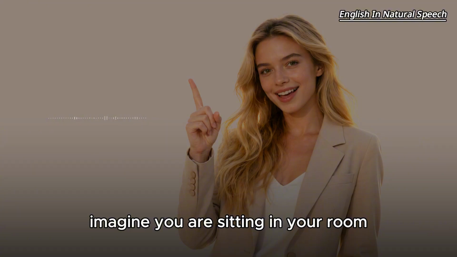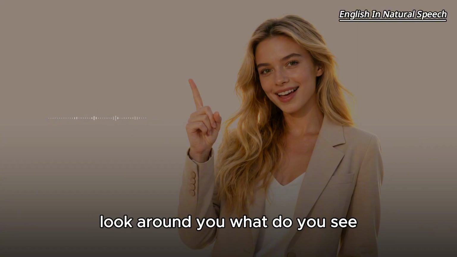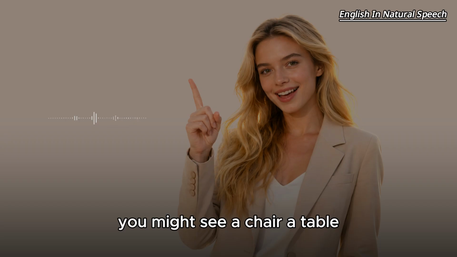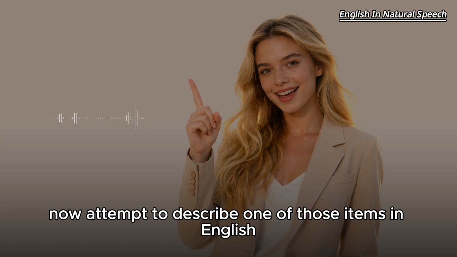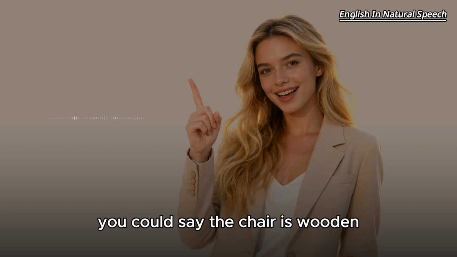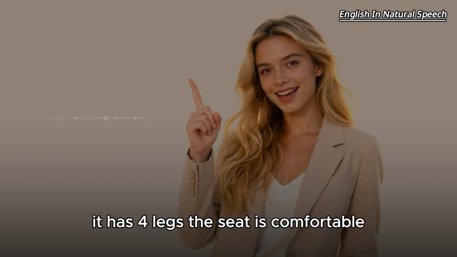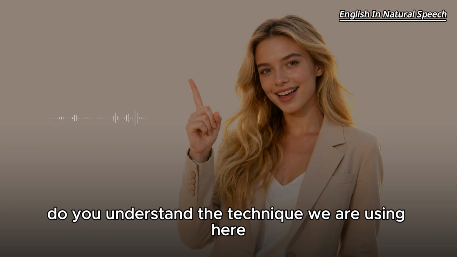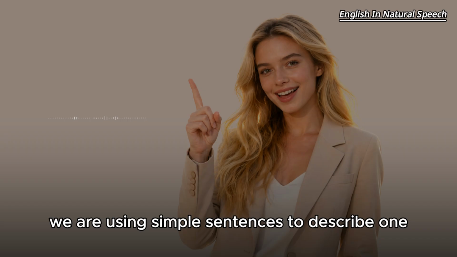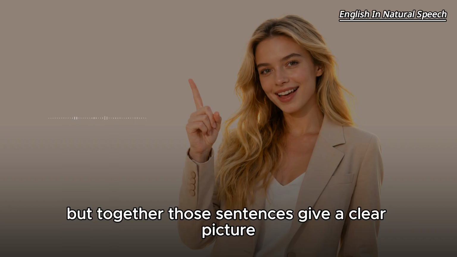Imagine you are sitting in your room. Look around you. What do you see? You might see a chair, a table, a cup of tea, or maybe your phone. Now attempt to describe one of those items in English. If you are looking at a chair, you could say, "The chair is wooden. It has 4 legs. The seat is comfortable. The color is dark brown. It is next to the table." Do you understand the technique we are using here? We are using simple sentences to describe one single object, but together, those sentences give a clear picture.